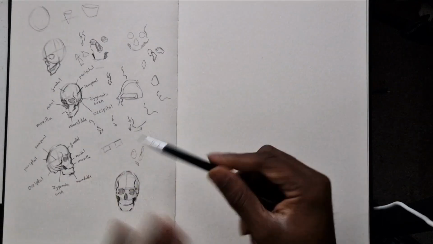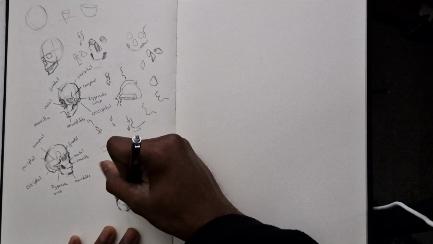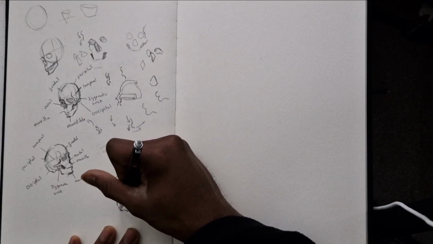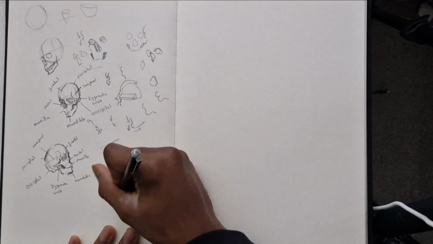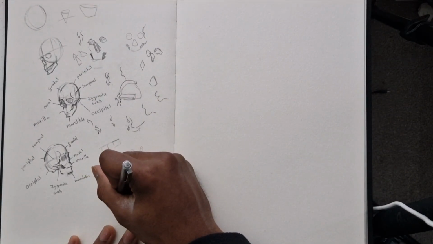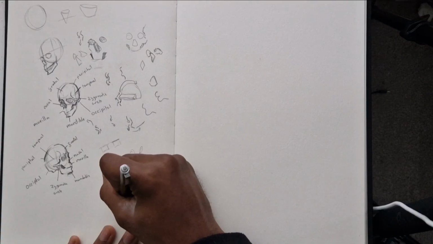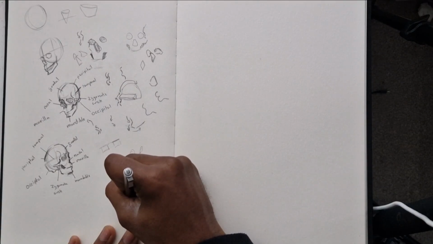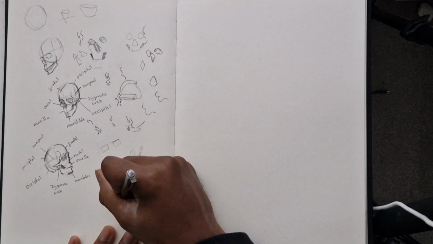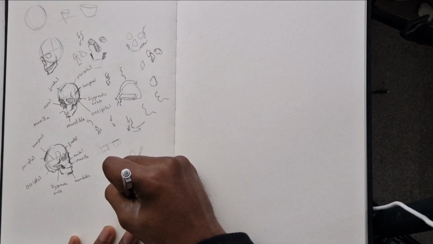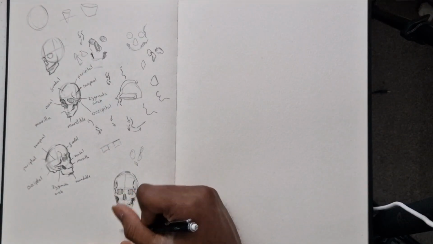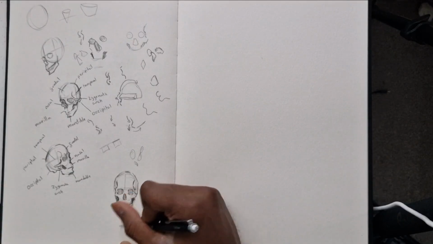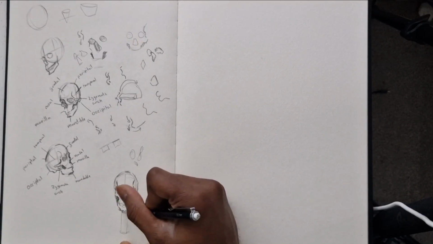We could improve this a bit. We could, 1 second, like that. And then if you want, you can do the teeth, or hint at it like that, and do a spinal cord.